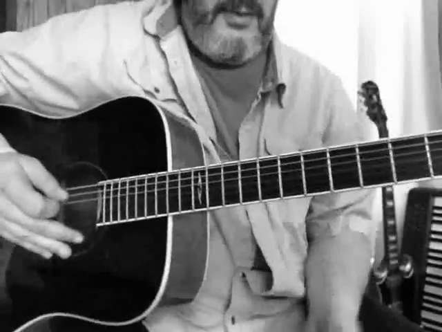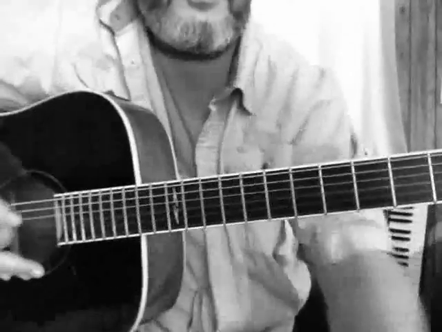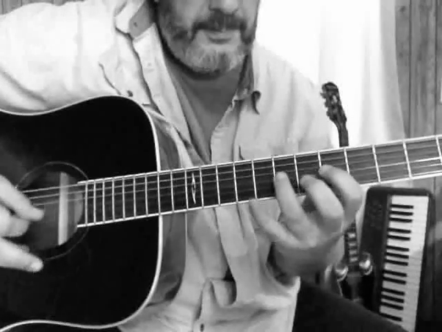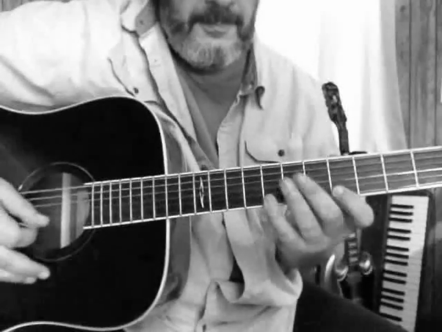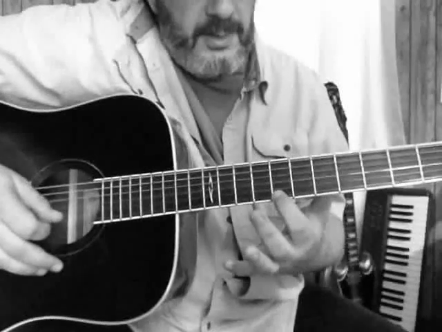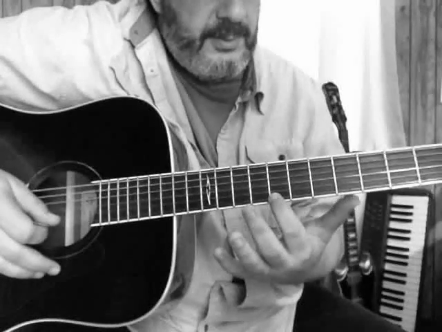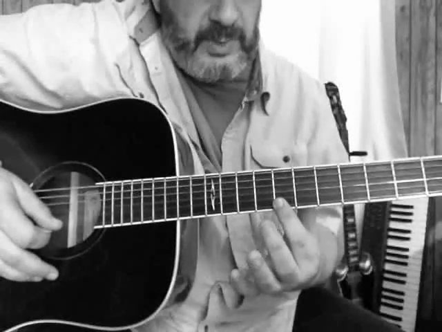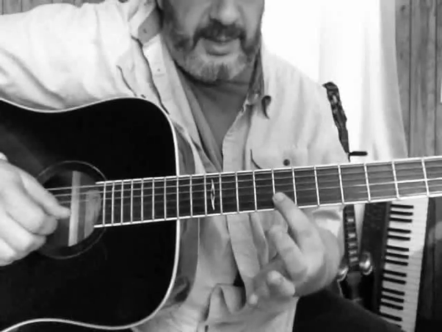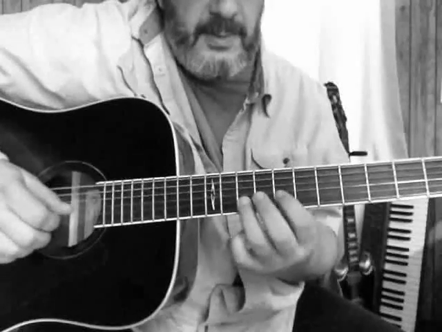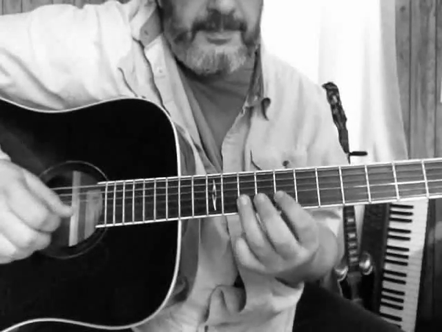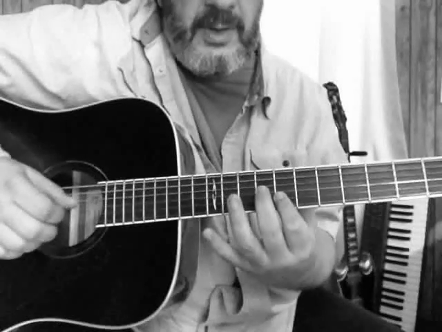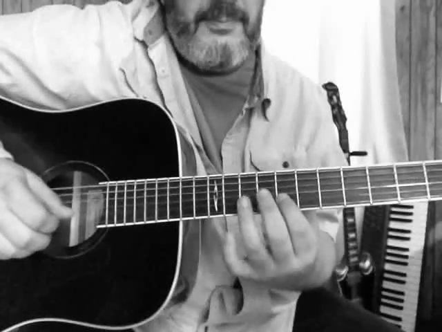So you've got your pentatonic blues scale. Okay. On the 8th fret on the first string, go up to the 2nd string to the 8th fret, the 8th to the 10th fret, and the note right above it, the 9th fret on the 3rd string.